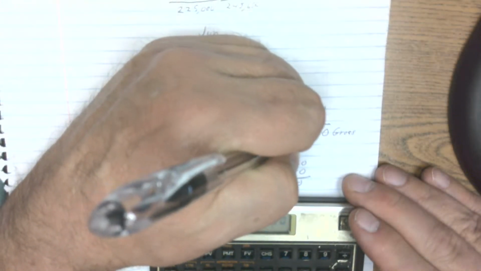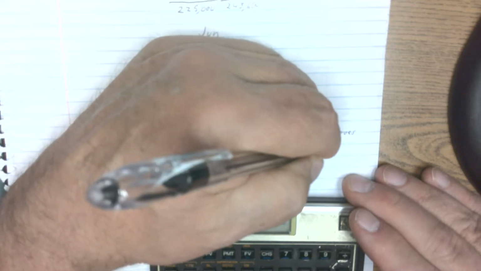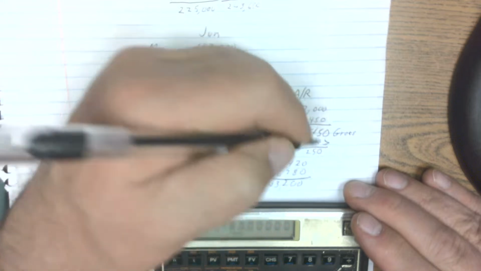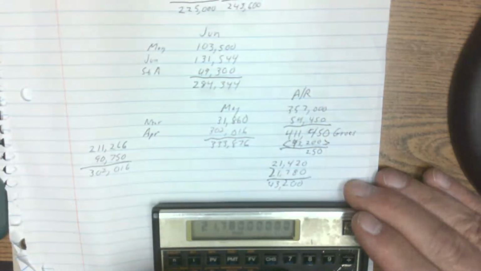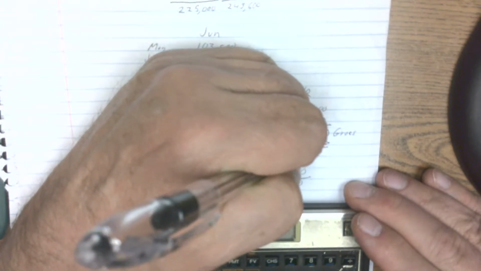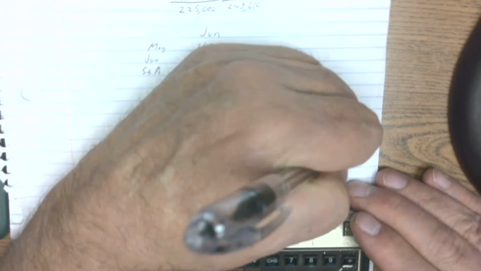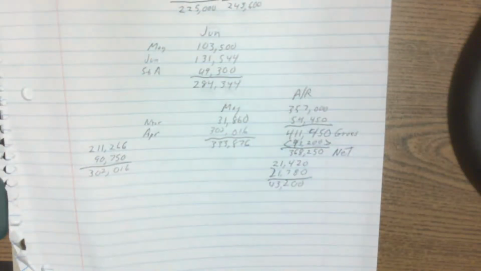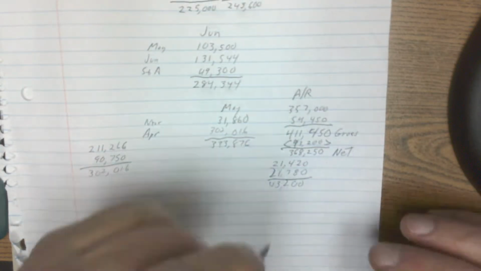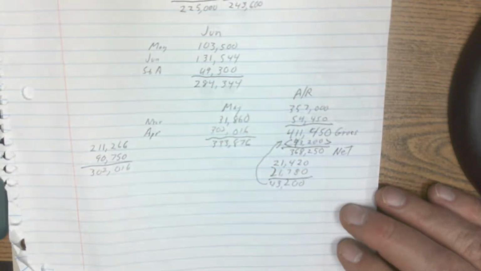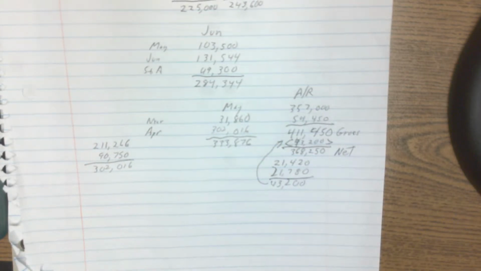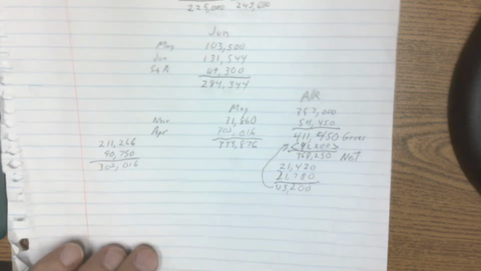So $368,250 is our net accounts receivable on that. So that number just comes right up there. All right, so that's the budgeting part of this. Good luck on your homework.